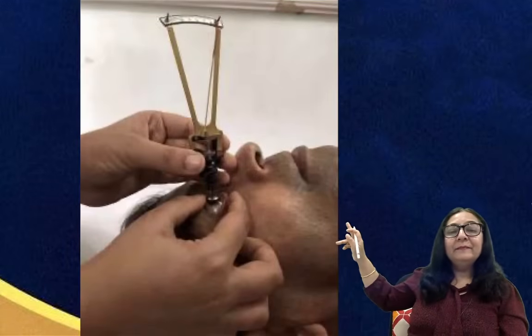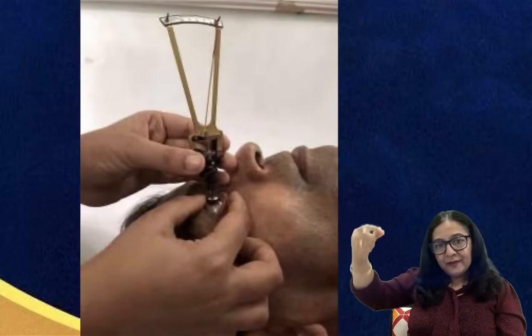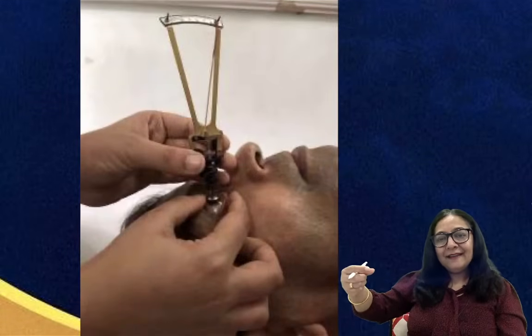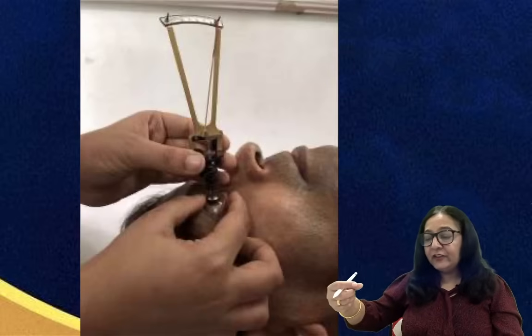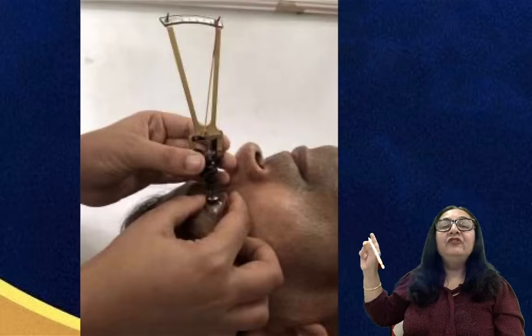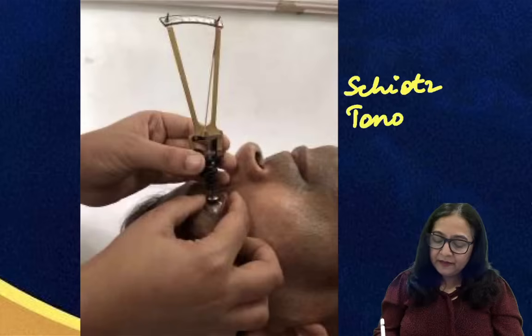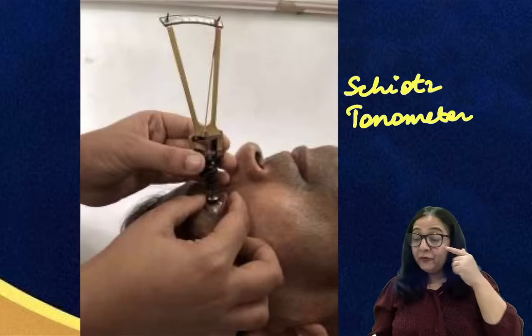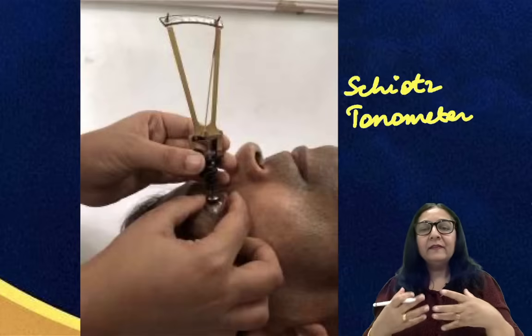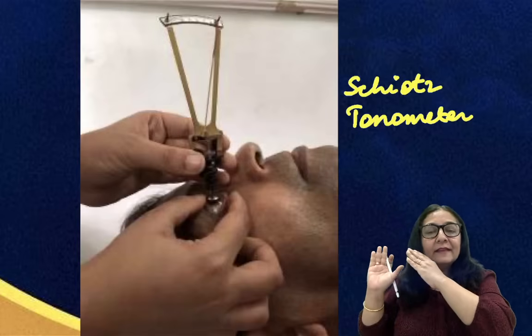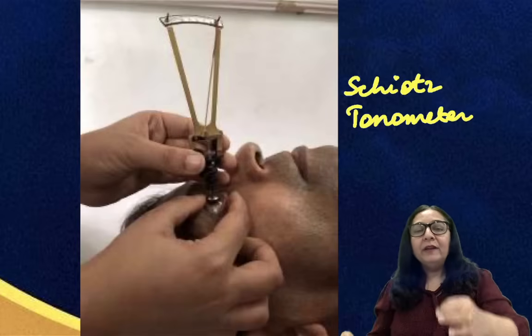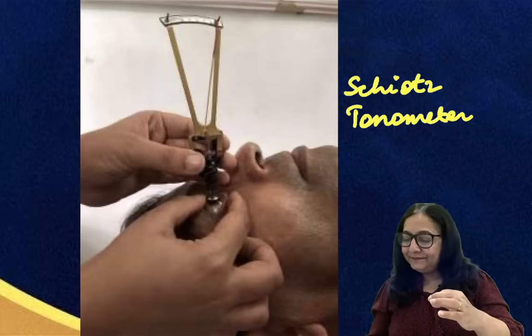Okay, and just for your reference, this one is a small handheld instrument which is again touching the cornea. This is Schiotz tonometer, beta. Though now the Schiotz tonometer is sort of obsolete. We are not using it, because the measurement with this is very much dependent upon the person who is doing it.